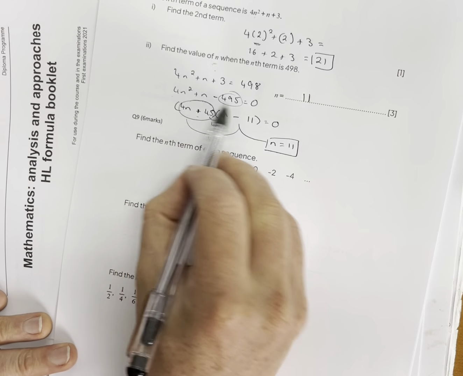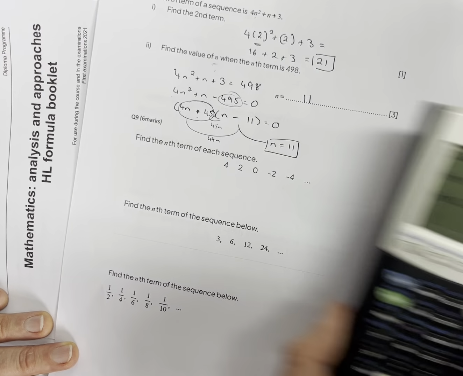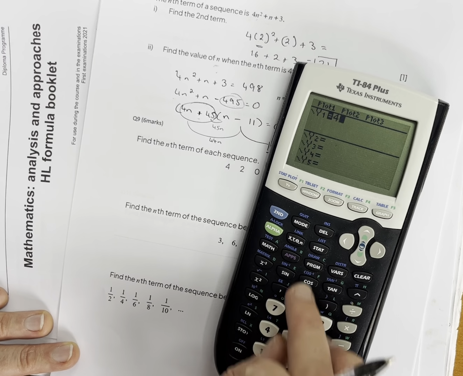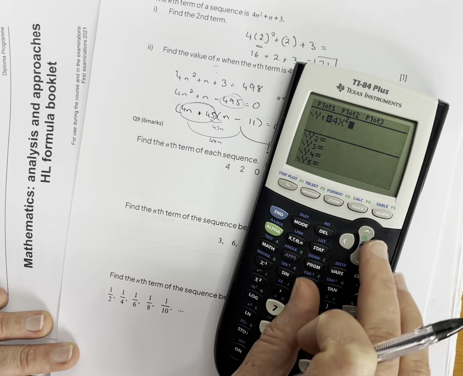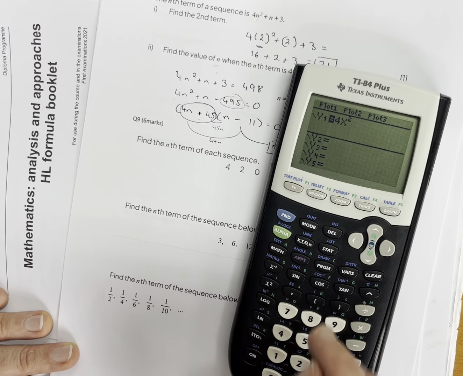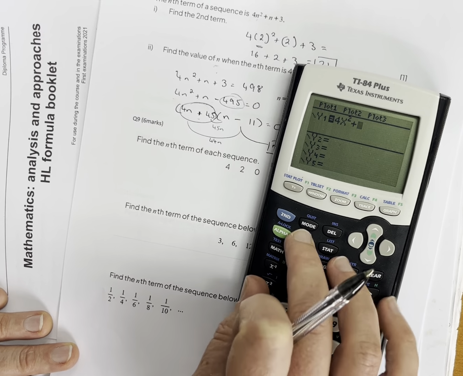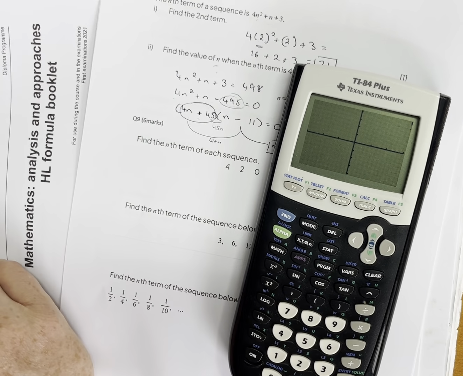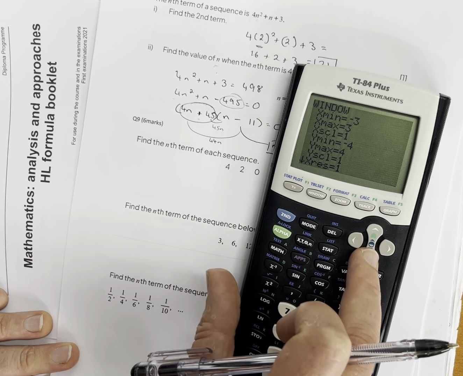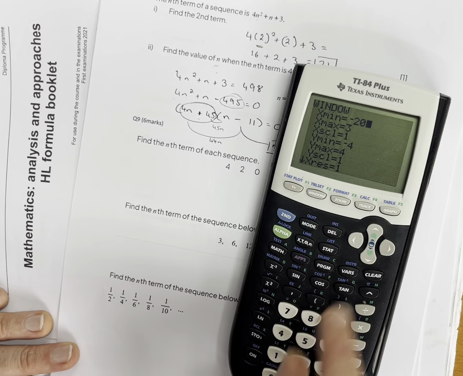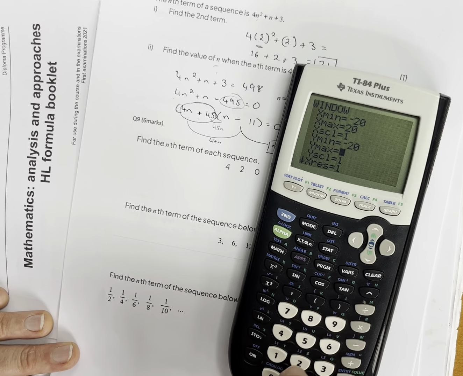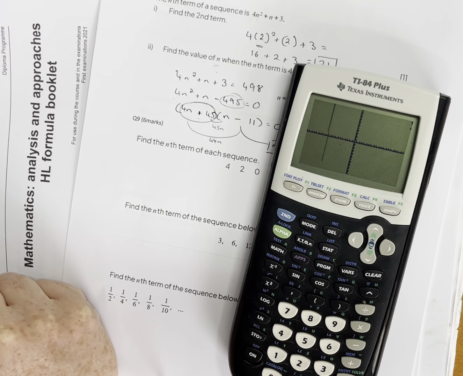If you wanted to do this on a calculator, you just draw this. So I'll show you how to do that as well. Clear anything out. I'm going to write 4x squared plus x minus 495. I'm going to graph that. Probably won't appear on my graph because I'm too zoomed in. Yes, I am. I'm going to go negative 20, 20 all around. I know it's more than that, but anyway. Okay. Whoa.